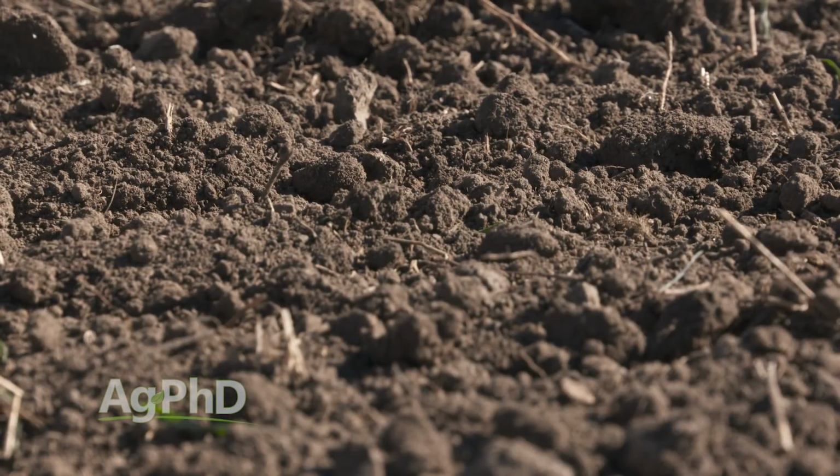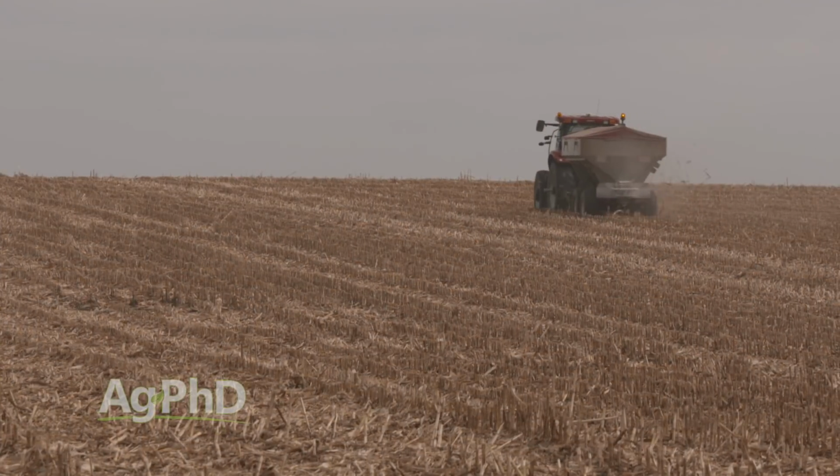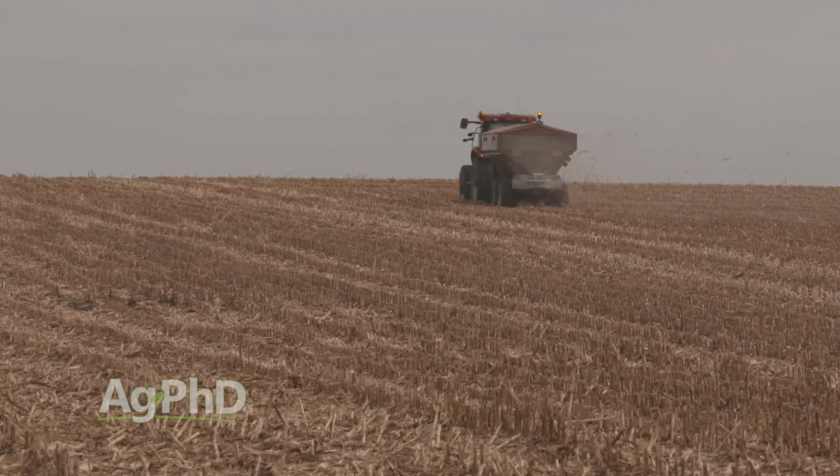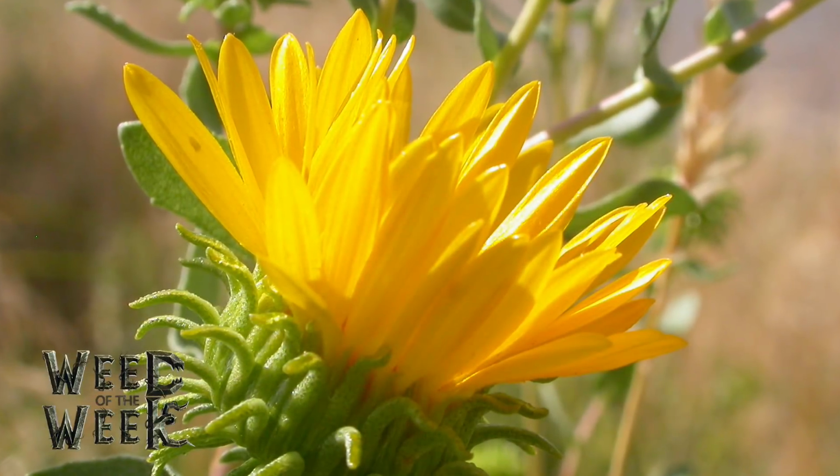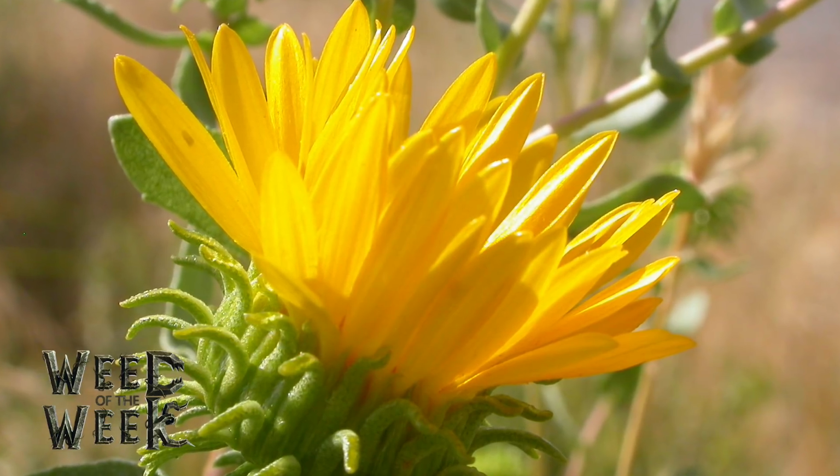Our topic for today has been cation exchange capacity. It is a measurement of the holding capacity of your soil, its ability to hold nutrients and hold water. Farmers with high cation exchange capacities and with low cation exchange capacities can be very successful, but it does require management on either end. One other thing that requires a little management is our weed of the week. We'll show you how to stop it coming up next.